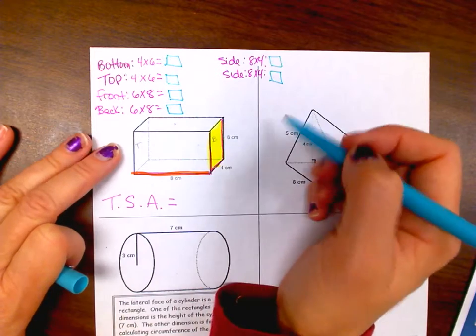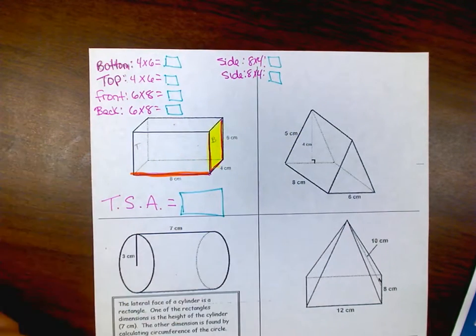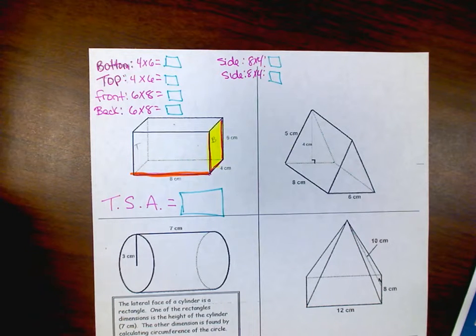Once you get all those, you add them up, and that would be your total surface area. Now then, in 8th grade, you will have a different formula or a different way you can find the surface area. And we're going to go into that later. Right now, this is just an easy way to understand how we're getting the total surface area.